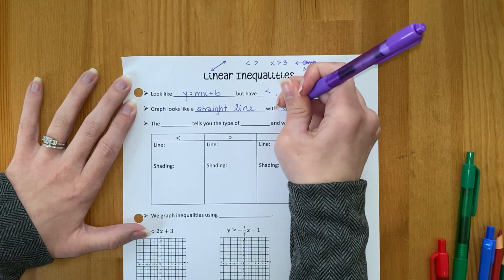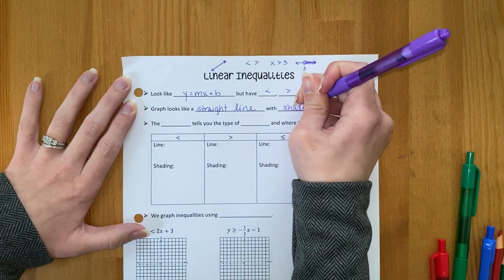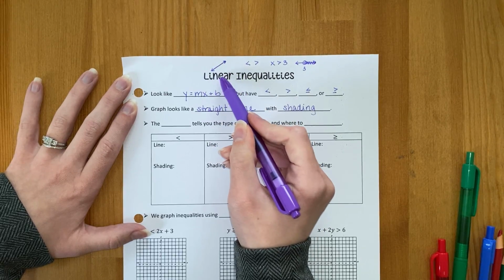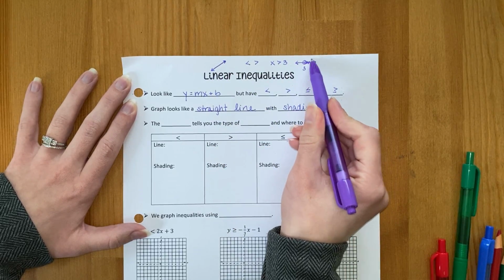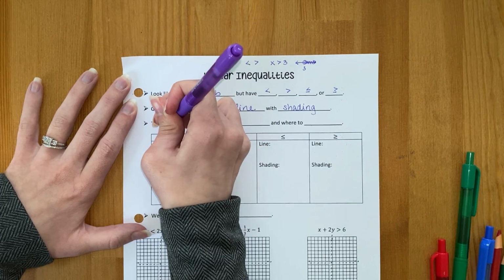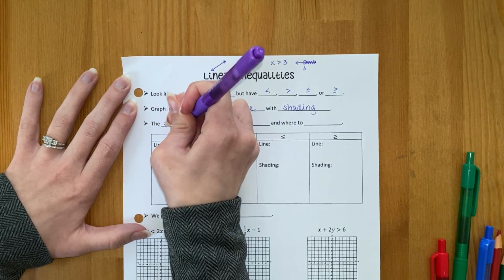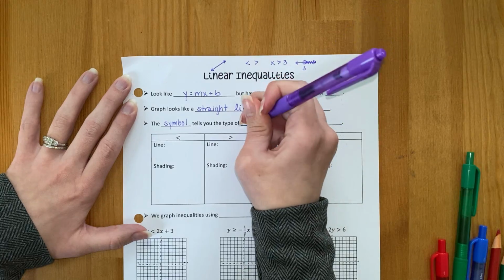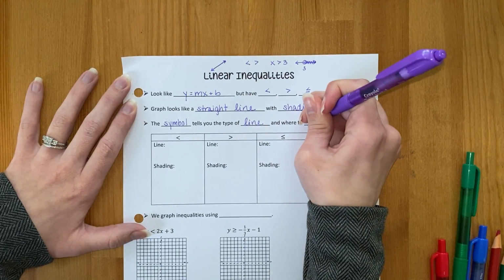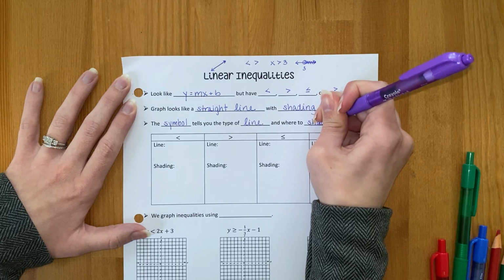But this time we're going to have some shading. So that's part of where our straight line is coming from, the linear part, and the shading is coming from the inequality part. Now the symbol is going to give you all the information, just like it did back in Unit 1. It's going to tell us what kind of line we have and also where to shade on our graph.